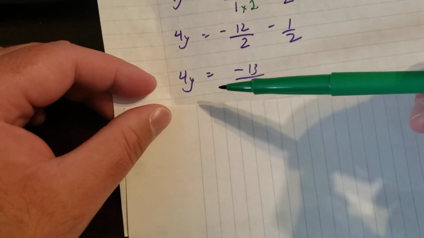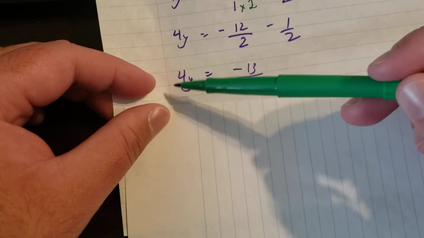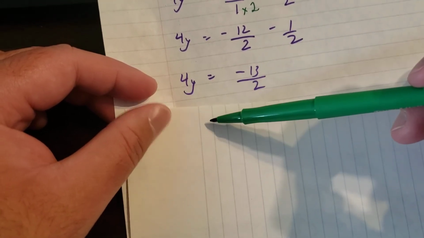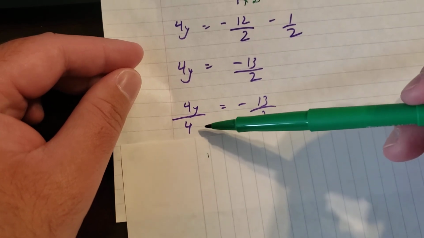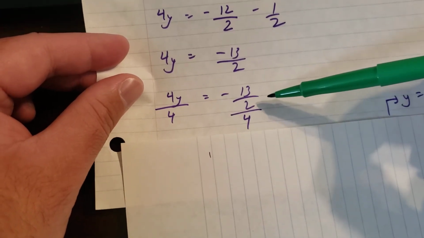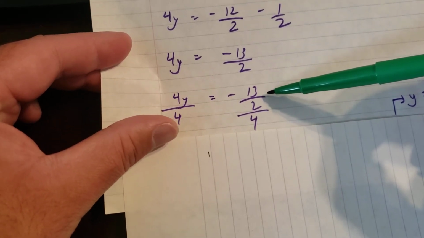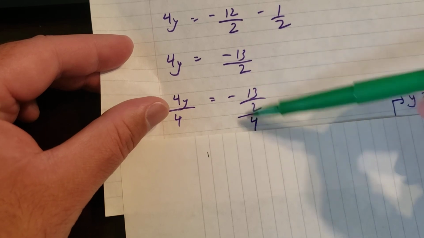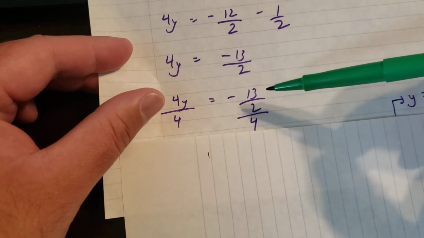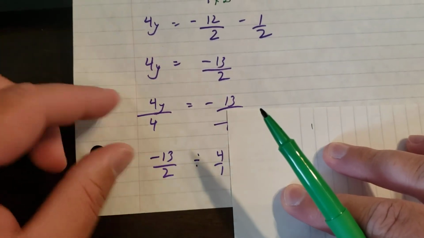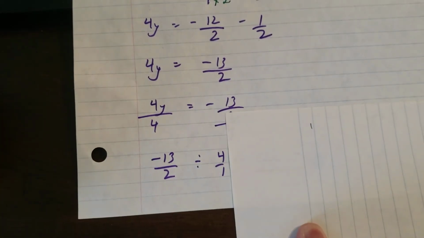Okay, now I need to solve for y by getting rid of the 4 that's here. To get rid of the 4, I would have to divide both sides by 4, right? So I divide this by 4, that gives me y. And then I end up with this over here. Now this looks uglier than it actually is. It's negative 13 over 2 divided by 4. Okay, so if that scares you looking at a compound fraction like that, what we can do is write it like this. Okay, because this might look a bit friendlier to the eye.